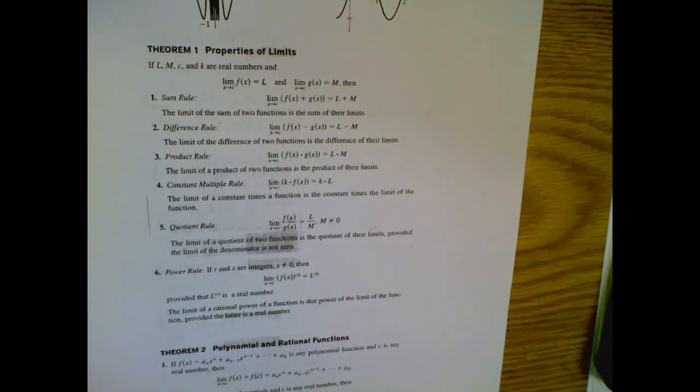We're getting kind of a lengthy video here, so I'm going to go ahead and stop, and we'll start here with the properties of limits in the next video.